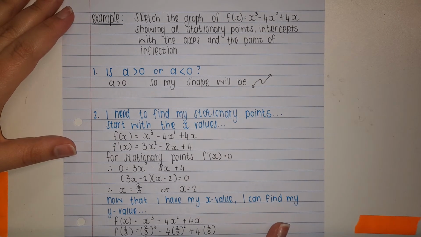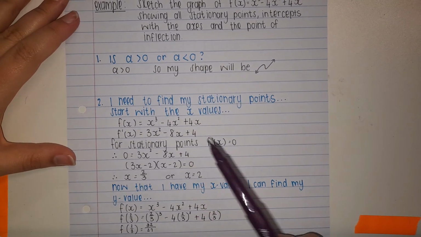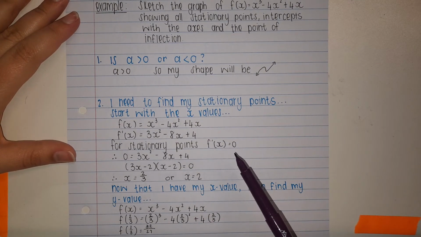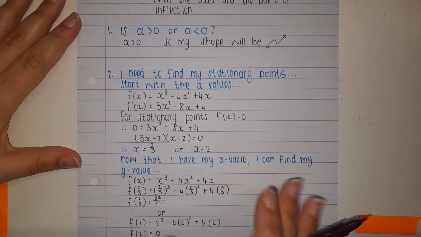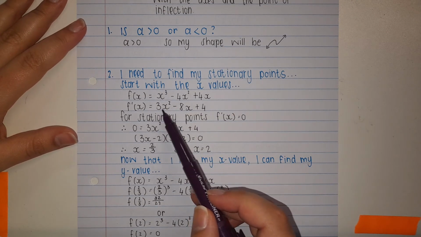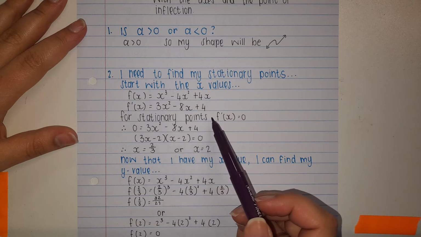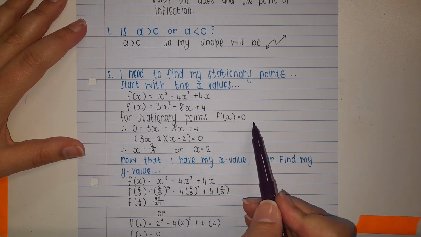Okay. Next thing, I need to find my stationary points. Like I said, my stationary point, which is also my turning point, will be at my parabola's x-intercept. So I derive it once to get to my parabola, which gives me 3x squared minus 8x plus 4. For my stationary points, I need to equal it to 0.